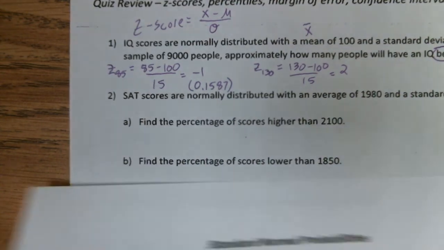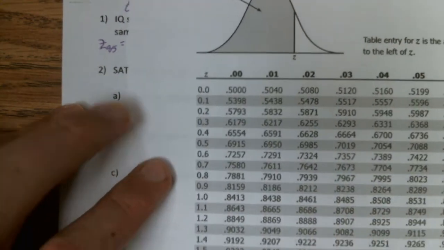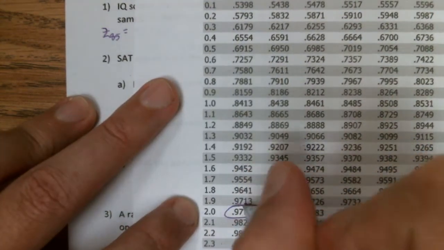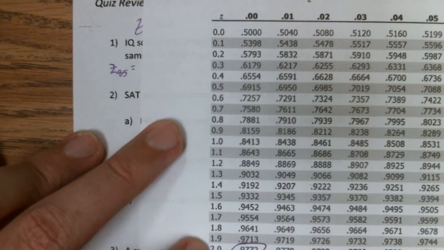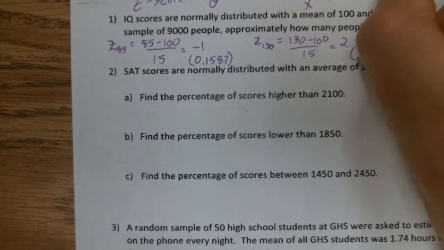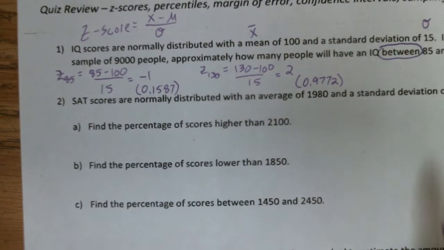For the z-score of 2, for the 130 over here, now I have to look at the positive side. I'm going to go up to 2.0, and I'm looking at that guy right there, 2.00. That's 0.9772. Okay, now it says between.